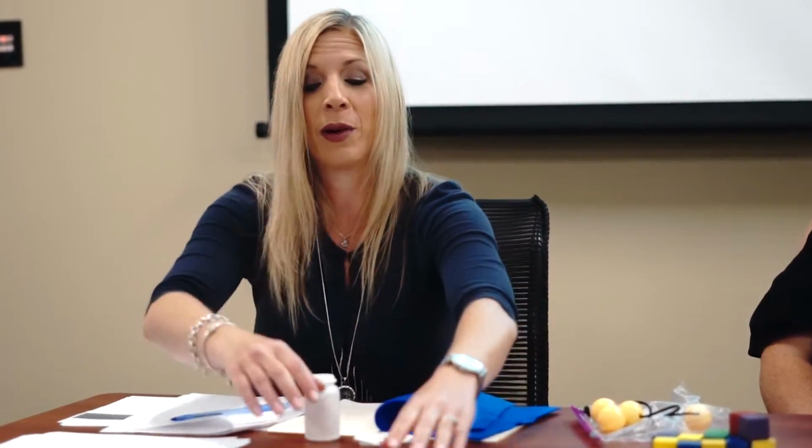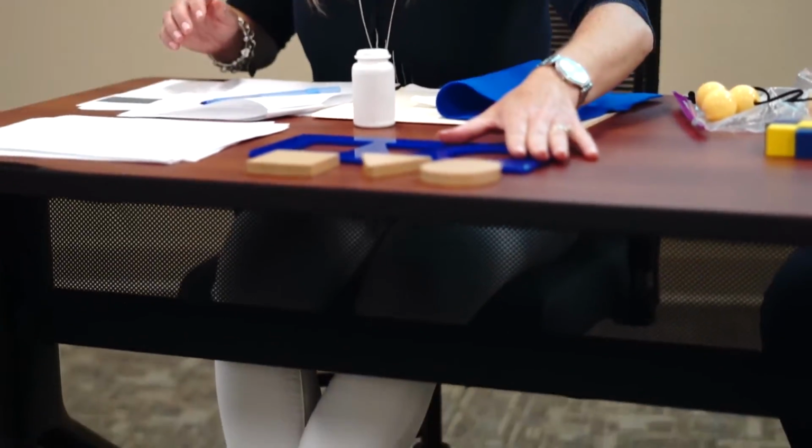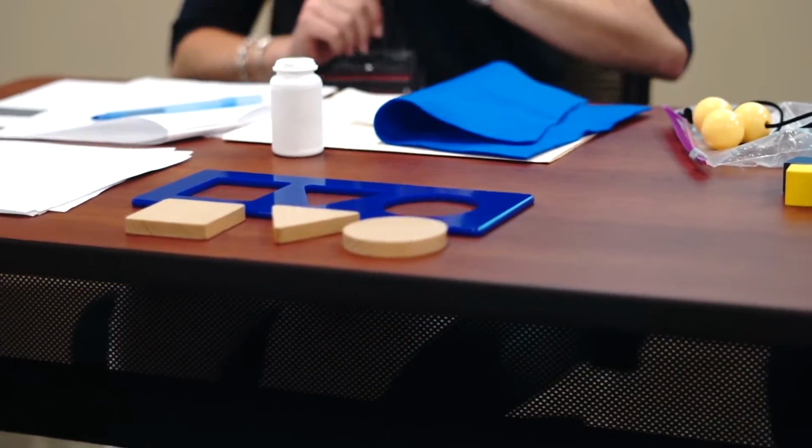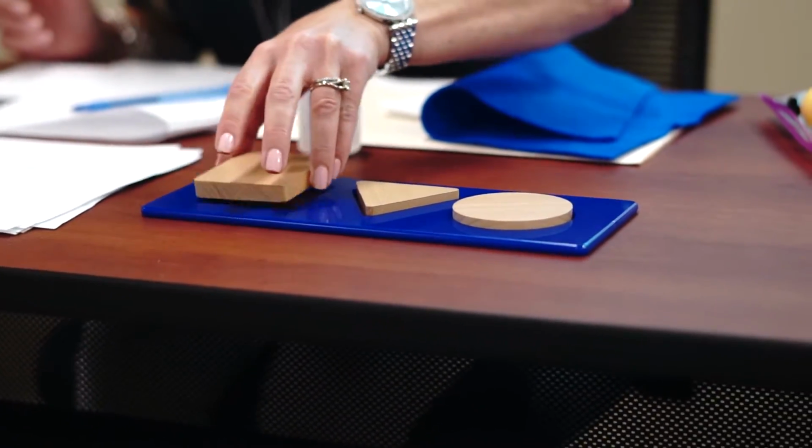Okay, and places forms in form board without help. So that's where you just present the board to them. Some of these kids do really, really well. You present the board and they have no problem. If you leave it out and they do the puzzle like all by themselves without any prompting, they're going to get credit for that.